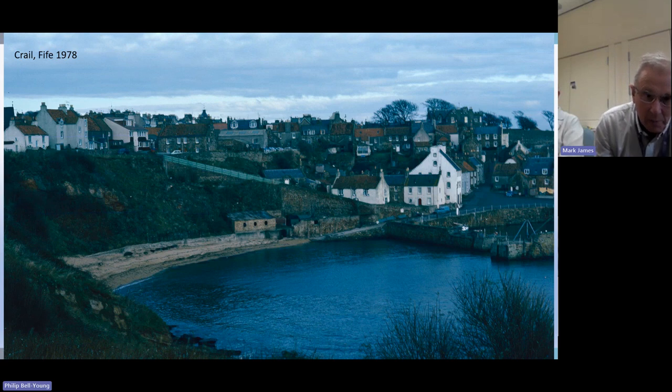I visited this beach fairly recently, and I'm sure that building at the rear of the beach isn't there anymore, and probably noticing changes in the distribution of gravel and sand on this particular beach. And the next one, please.